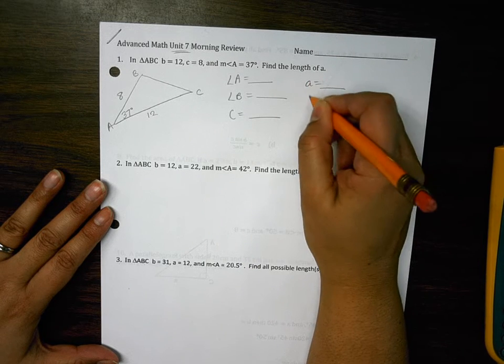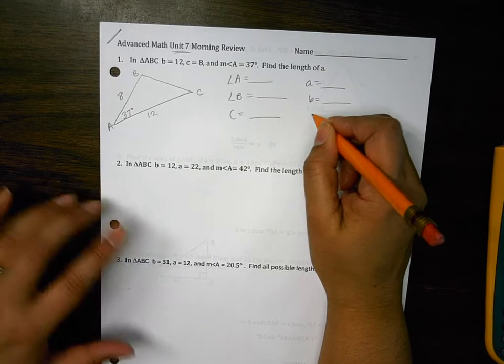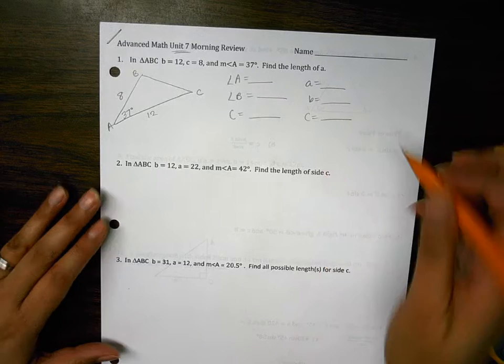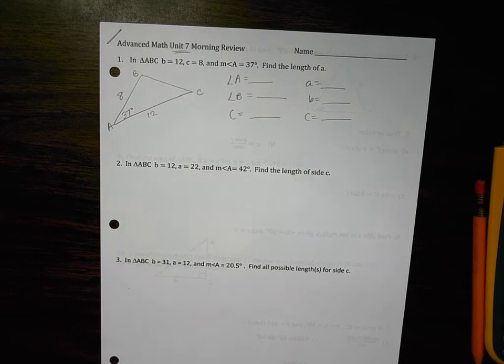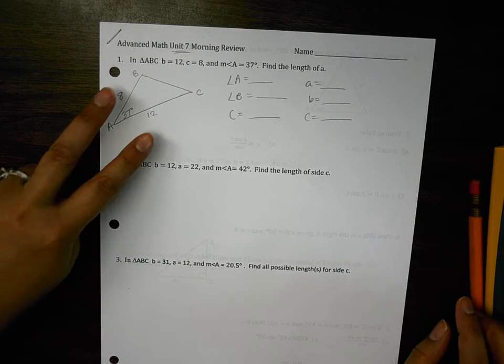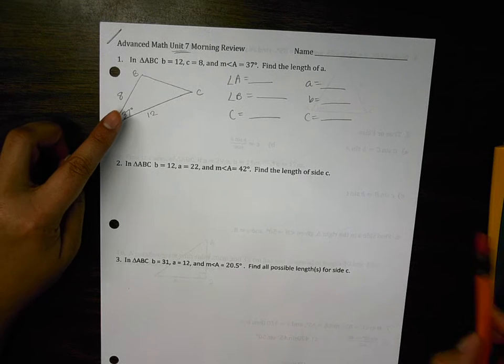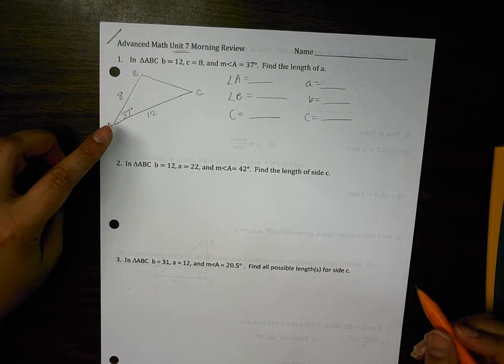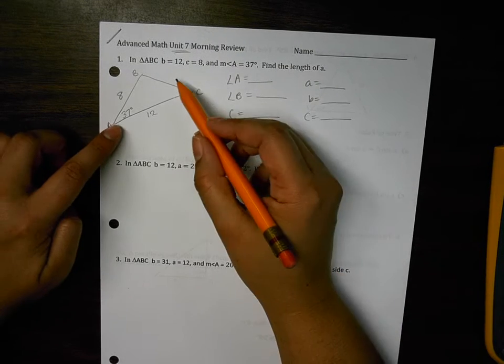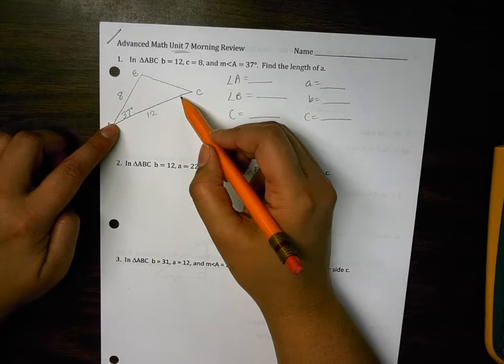Can anybody look at this without doing any work, just look at the picture or the given information and figure out which formula we're going to use, law of sines or law of cosines? Yes. Can you tell me how you know that? Because we have two sides and a sandwich angle. And when that happens, do we use law of cosines? Yeah. Do you agree we couldn't use law of sines because I don't know this side or those angles?